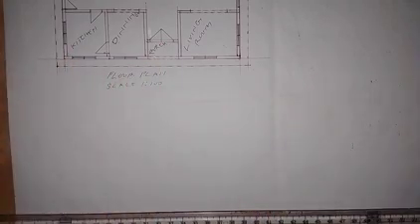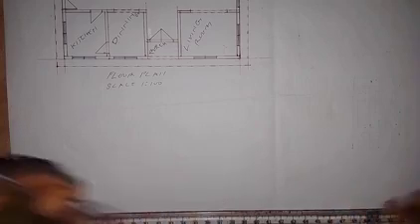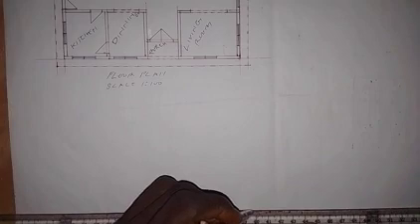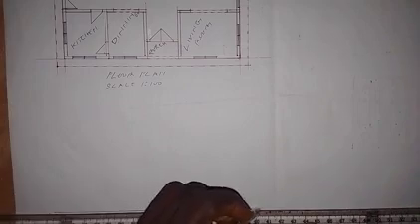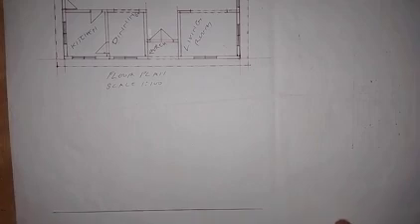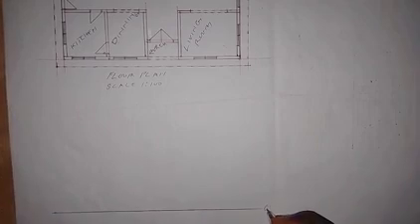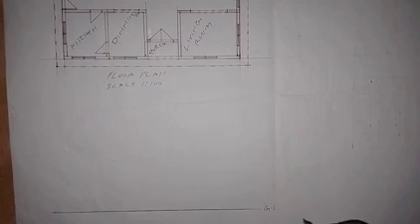The way I'm going to do it, to draw the front elevation, we are going to draw a horizontal line. We draw a horizontal line as the ground level line. So we write it here, GL, ground level. That is very, very important, so you need to indicate it.